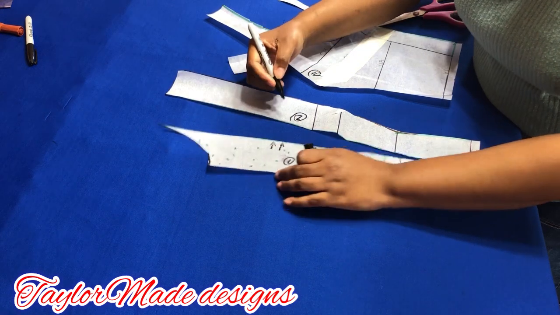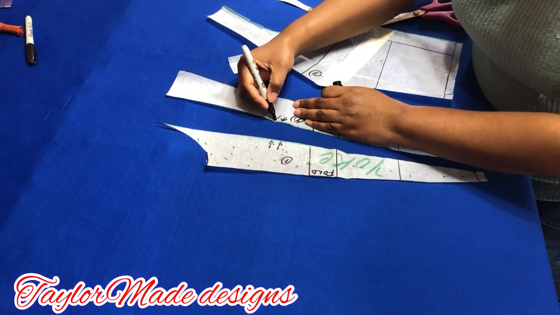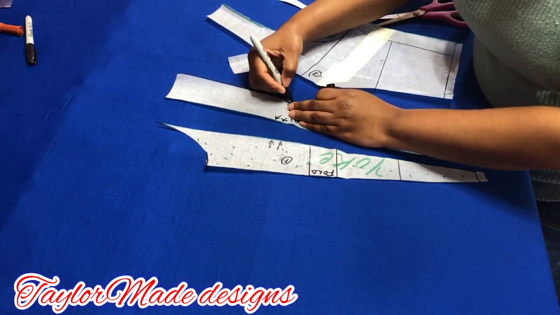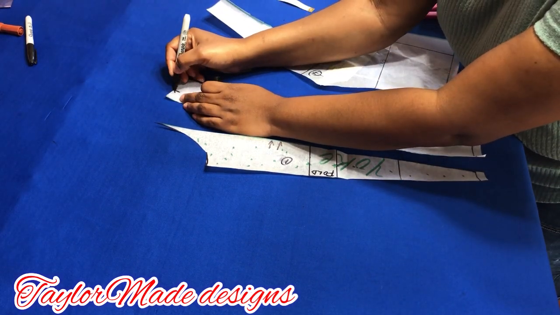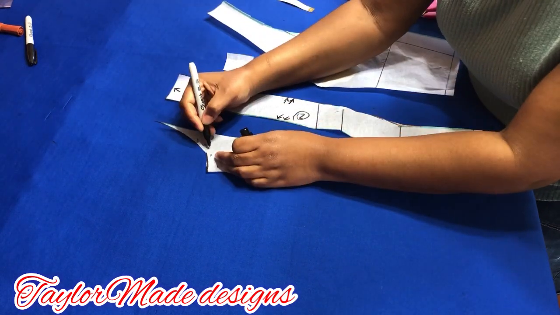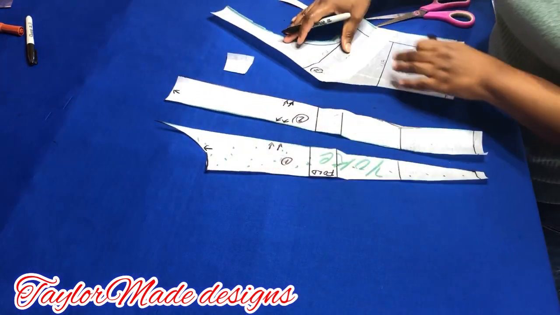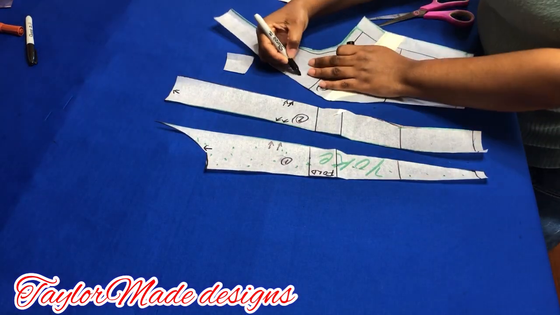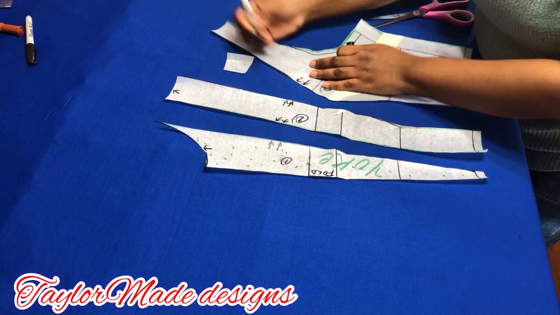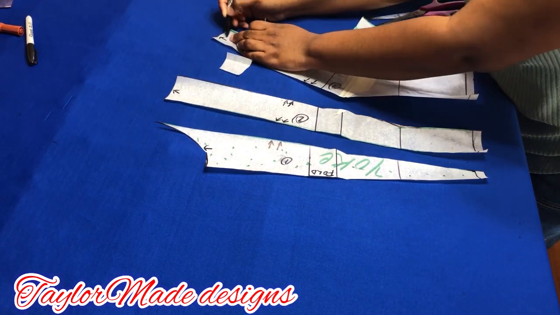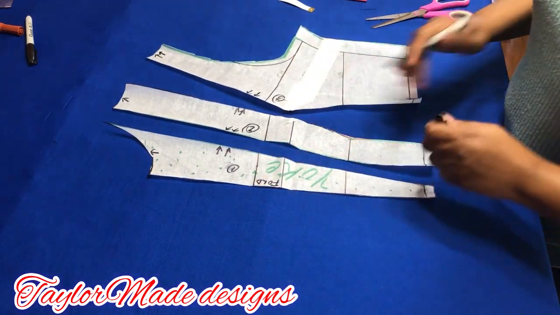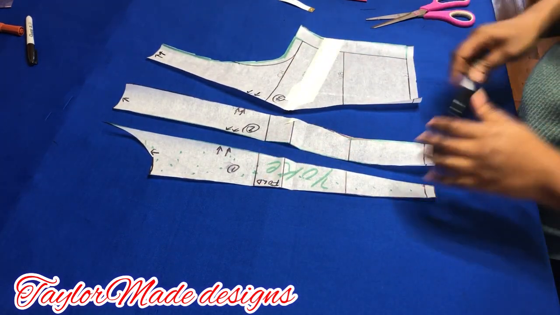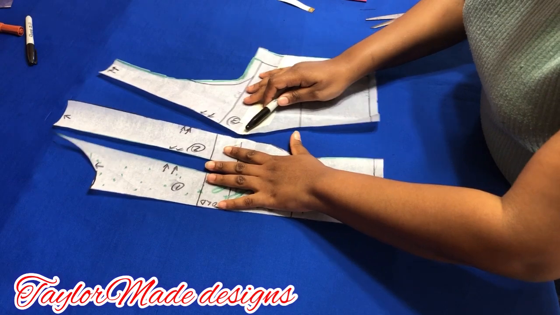I'm going to use my arrows to tell me that I'm supposed to add my seam allowance here. Okay, add seam allowance here, here, also here and here. So you have to make some markings in order for you to understand what you're doing. So this is the front of the pattern.